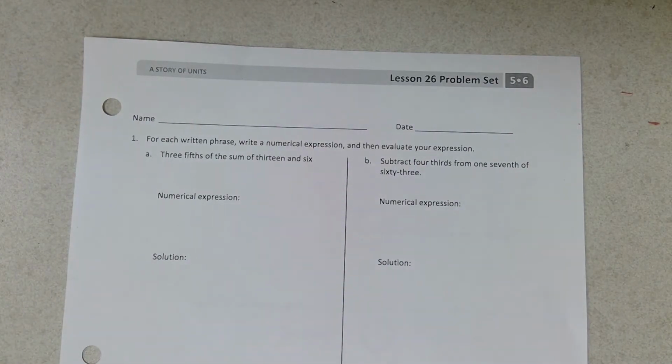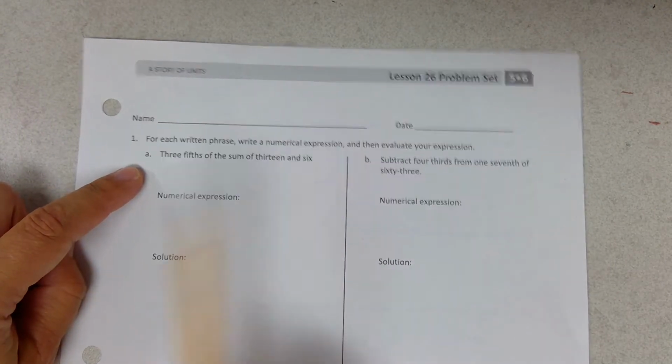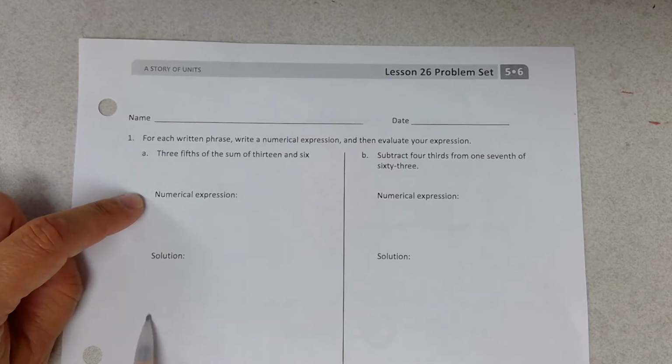All right, fifth grade. So today what we're going to be doing is writing some numerical expressions and solving them. This is a review. We have done this in a couple different modules, so this is something that you guys are used to. The first thing that I want to do is read the expression, write it numerically, and then solve it.